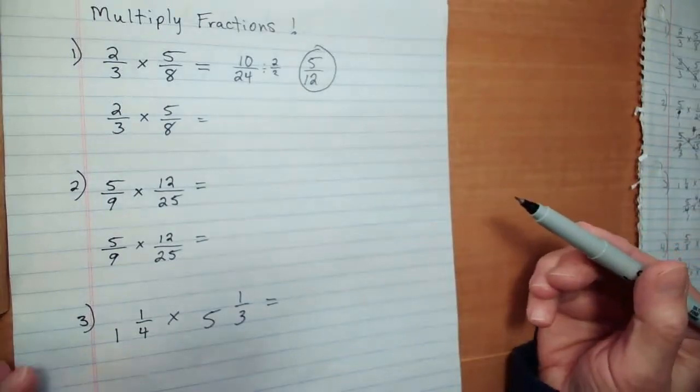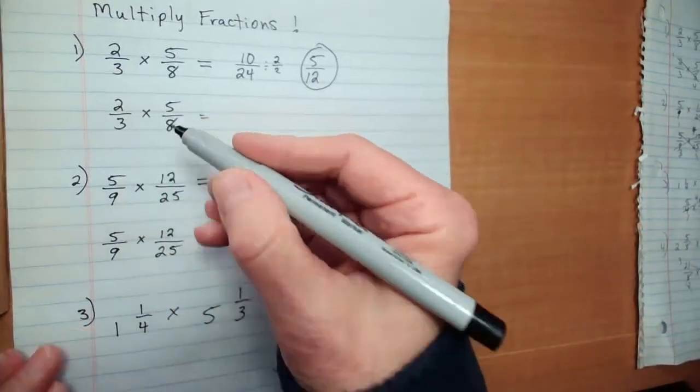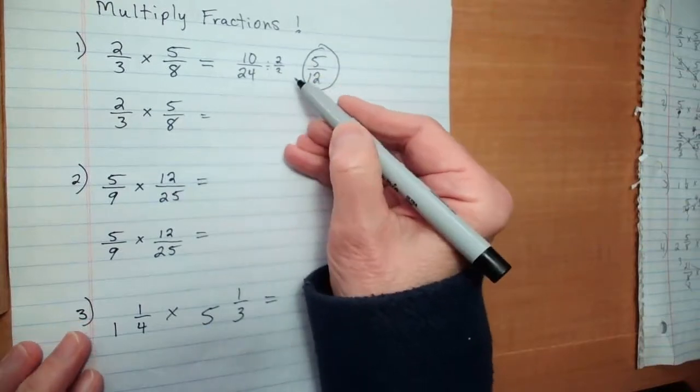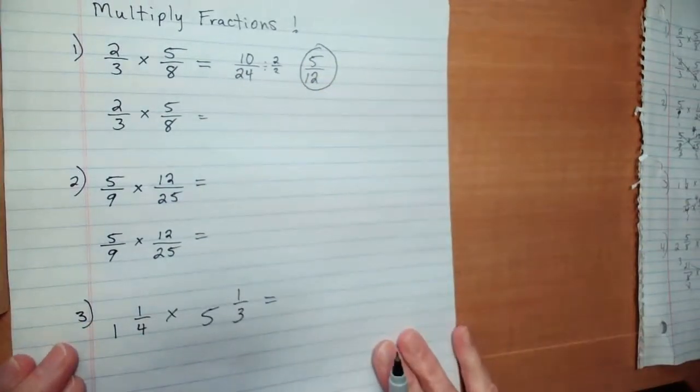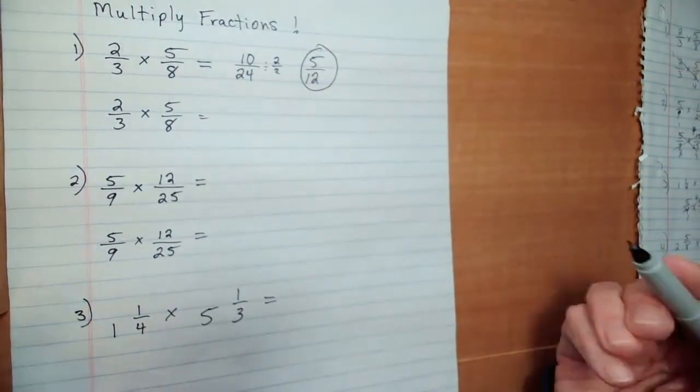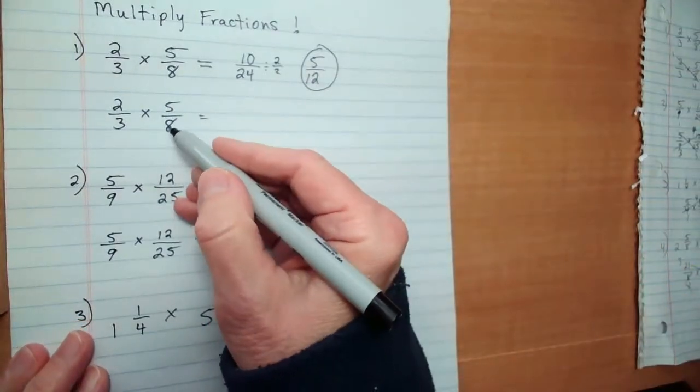What we typically try to do is some cross-reducing before we reduce. This isn't a huge fraction. Some of the ones that we'll see in a few minutes are a lot larger. Well, let's just practice that skill.